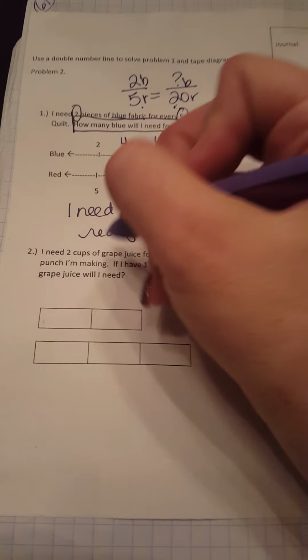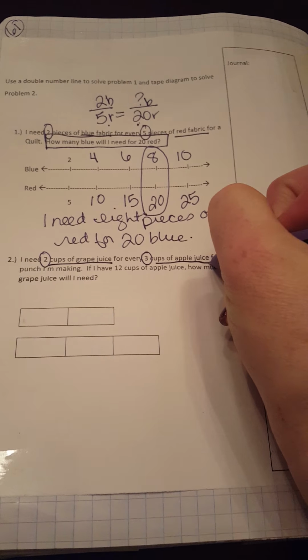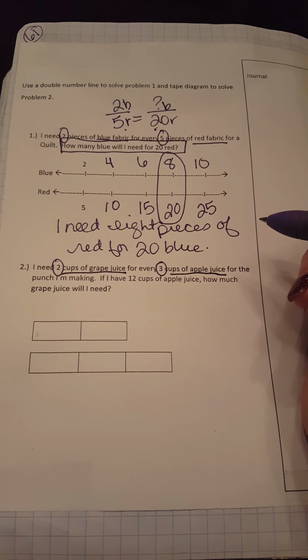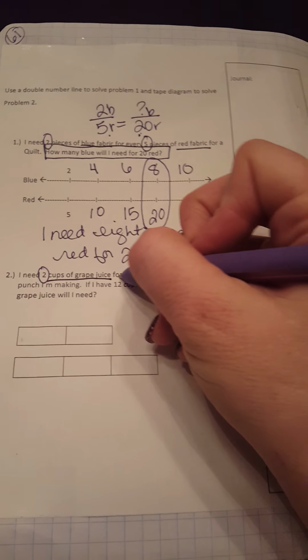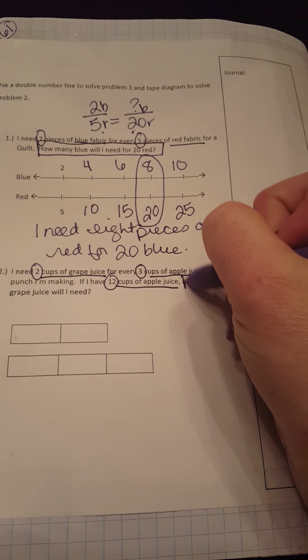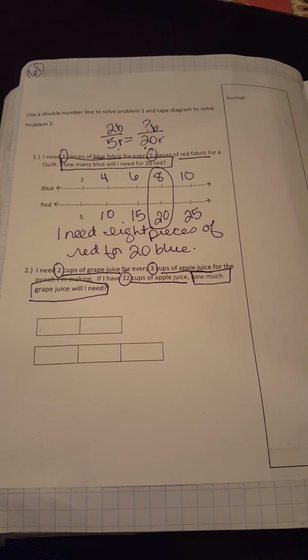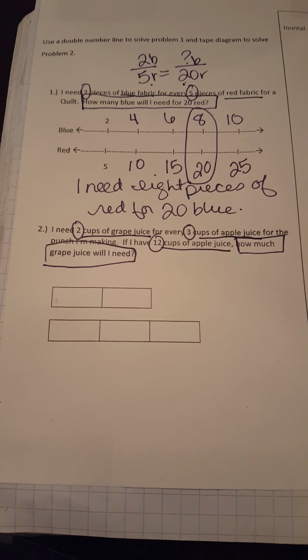I need 2 cups of grape juice for every 3 cups of apple juice for the punch I'm making. If I have 12 cups of apple juice, how much grape juice will I need? Okay, so let's now look at our tape diagram. All right, we're going to start off here.